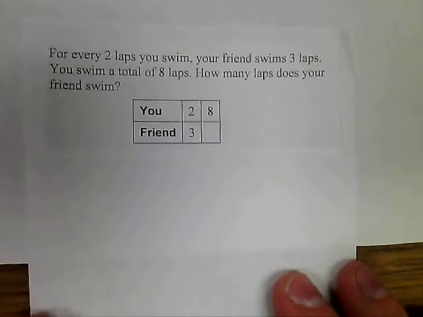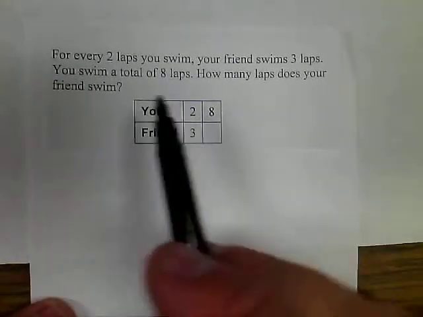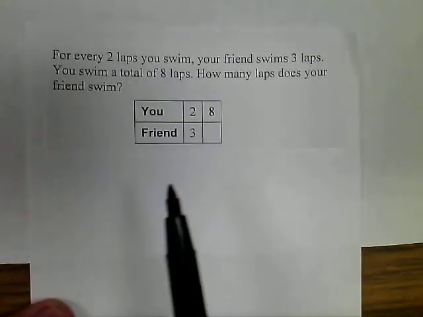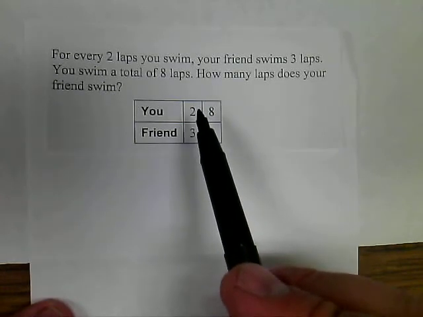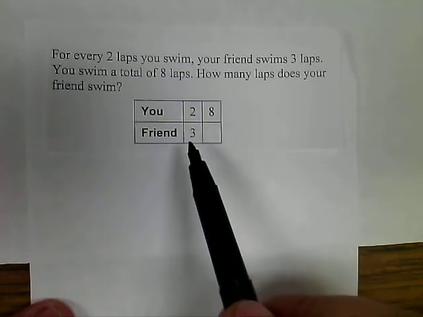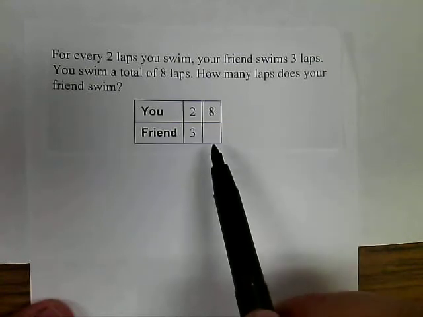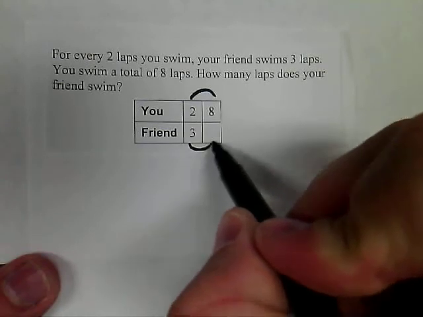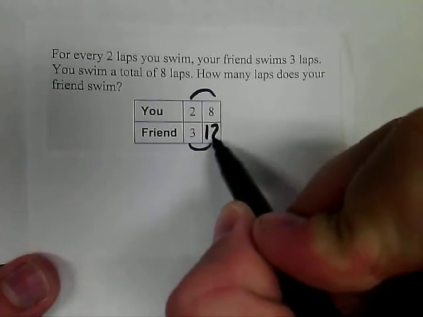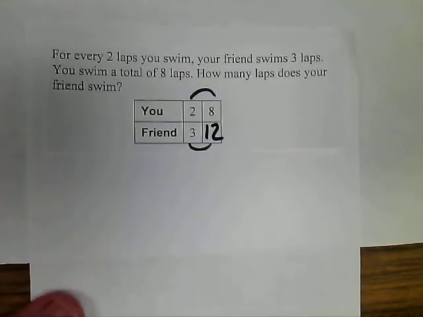Here's a word problem involving a ratio table, or a ratio table will be used to help you. So for every 2 laps you swim, your friend swims 3 laps, so your friend can swim a little faster. So the ratio of laps you swim to your friend's is 2 to 3. Well, if you swim 8, how many did they swim? And by organizing it in the table, you could see that multiplying by 4 and multiplying by 4 would tell you that your friend swims 12 laps.